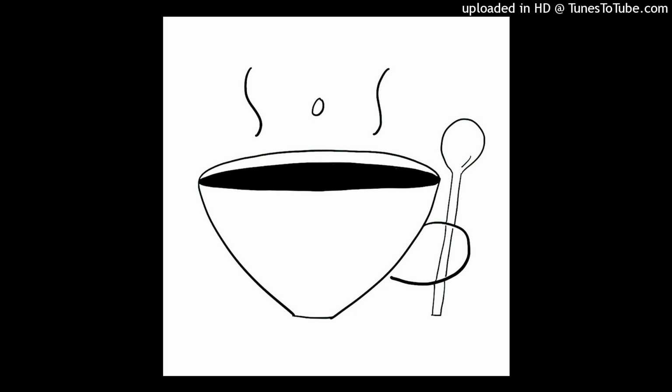So first we have the hepatitis B surface antigen. And the hepatitis B surface antigen is going to indicate a hepatitis B infection. Next, we're going to have the hepatitis B surface antibody. So the hepatitis B surface antibody is going to be the antibody to the hepatitis B surface antigen.